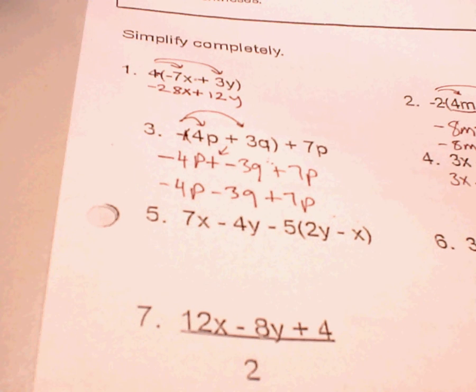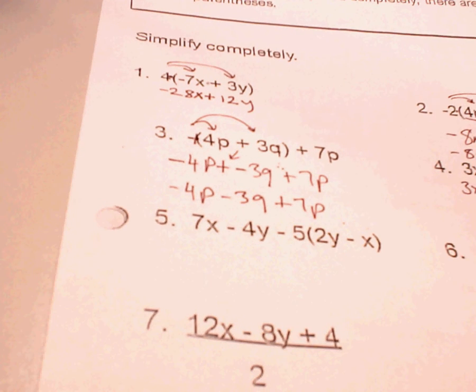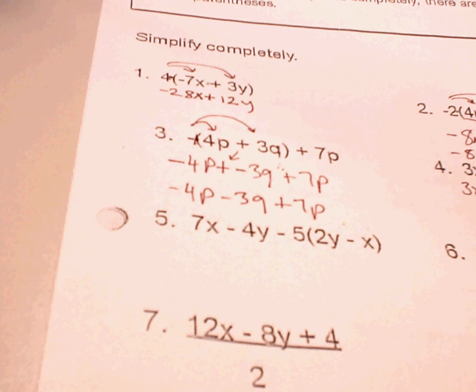Let's look at our next example. This time we need to distribute a negative number.